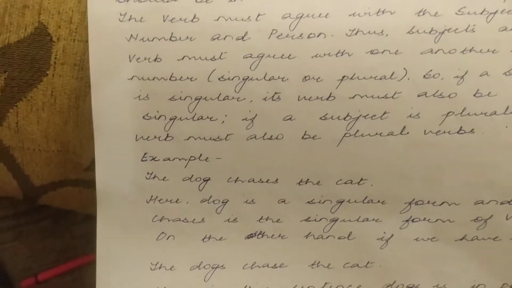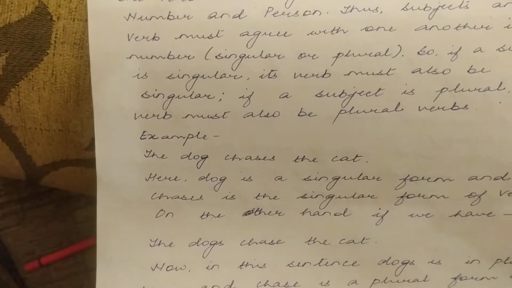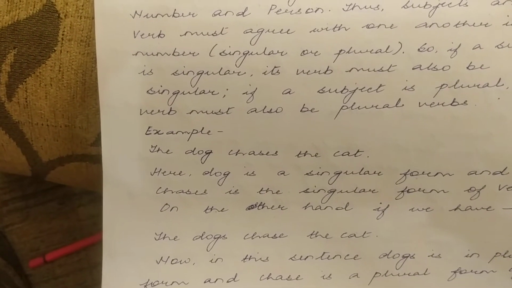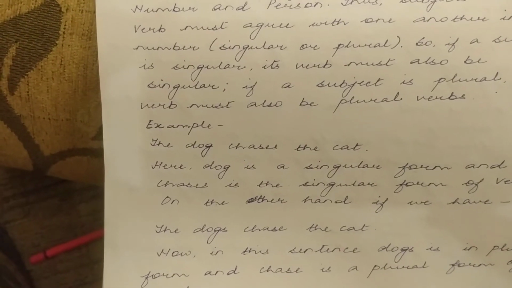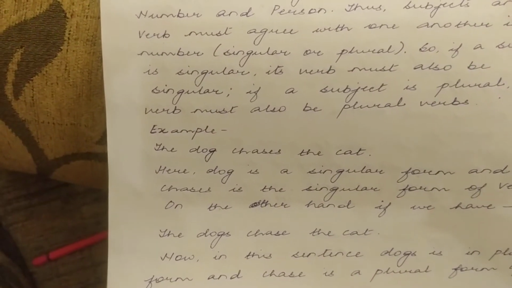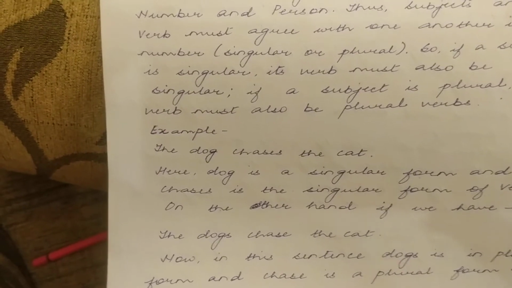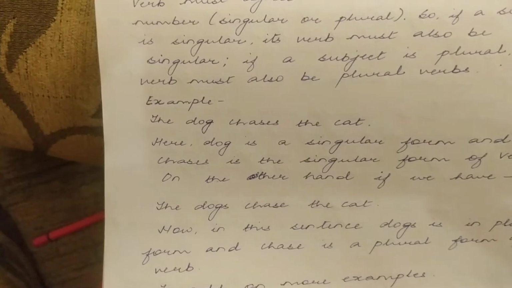We have an example here. The dog chases the cat. Here, dog is a singular form and chases is the singular form of verb. So we have the dog chases the cat, where dog is a representation of singular form of noun or subject and chases is the singular form of verb.